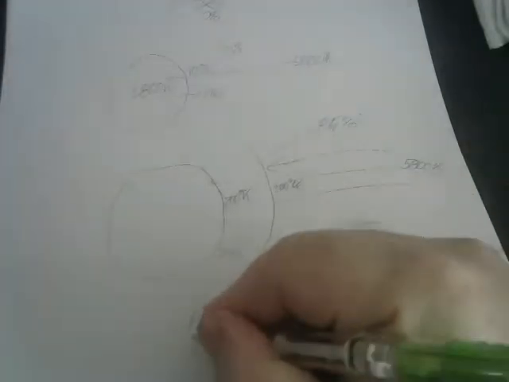We'll say power in times area in equals sigma e T sun to the fourth, and area in is equal to pi r squared, where r is the radius of the planet. And P out times the area out equals 4 pi r squared, which is 4 a in.